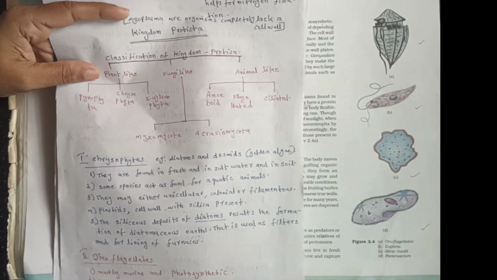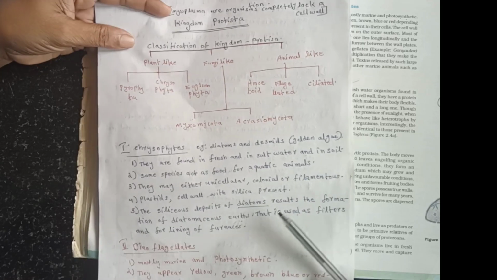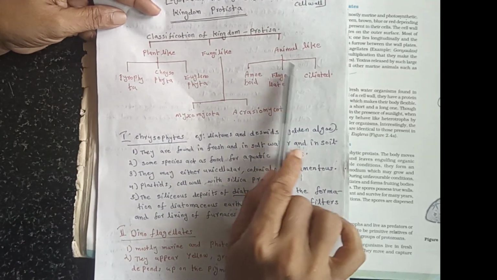This is the picture of a bacterium. Next part, kingdom Protista. Classification of kingdom Protista.